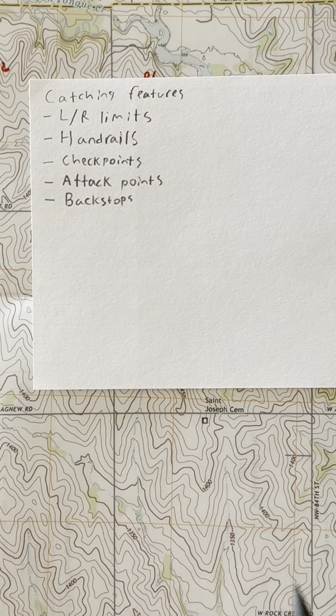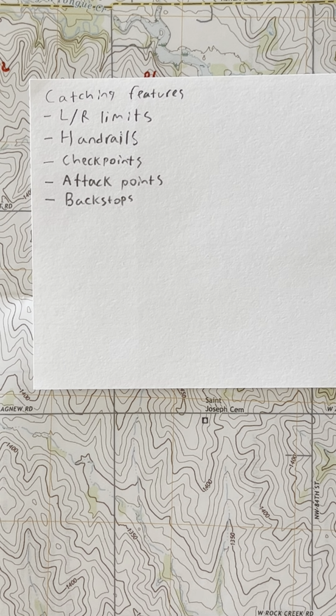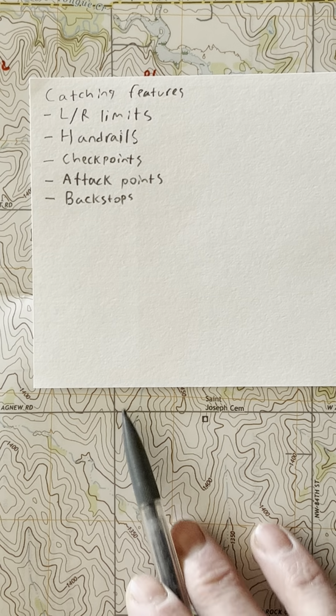Last, let's go ahead and talk about backstops. Once again, as with all of these, very identifiable. This all ties into terrain association types of land nav. You use some dead reckoning with that attack point, but for the most part, you're terrain associating because this is identifiable stuff, right? So for my backstops, something like a road would be excellent.